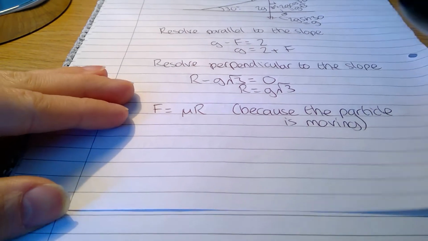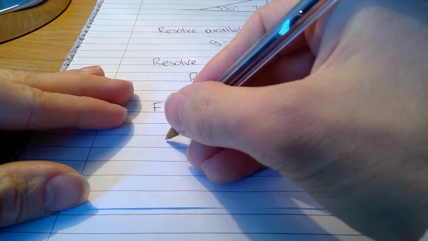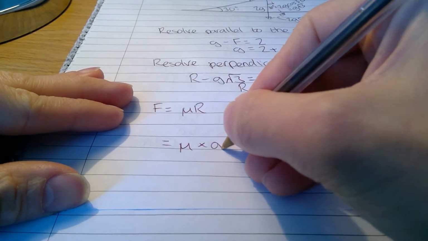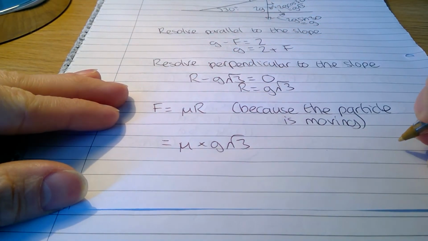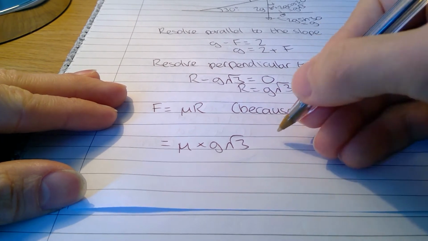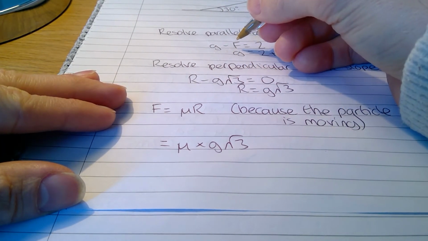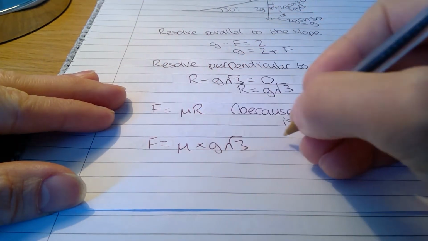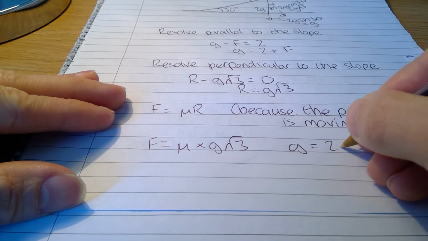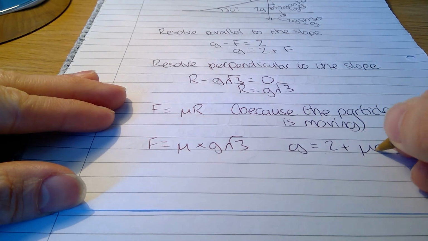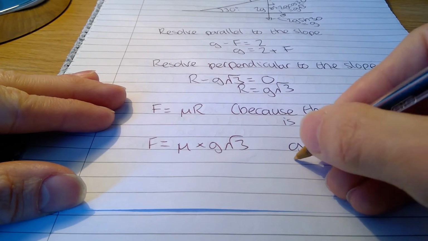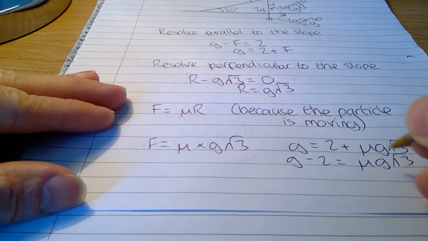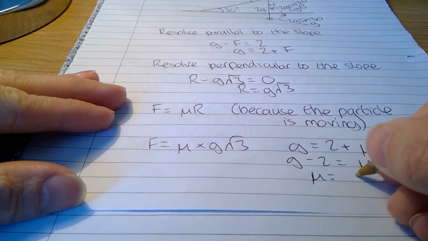So we've got mu times R, which was g root 3. And then we can substitute that into the equation up here that we worked out before. So that's what F is going to go into that equation. So we've got g minus 2 equals mu g root 3. So g take 2 is equal to mu g root 3. So we just need to divide by g root 3 to find what mu is.